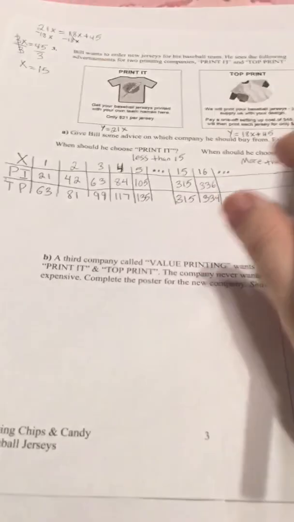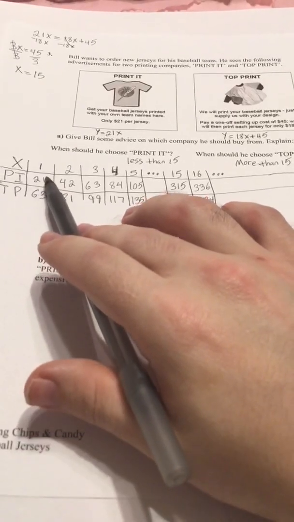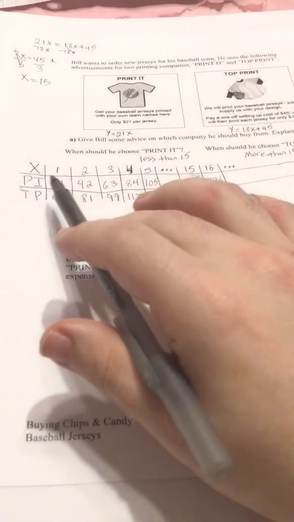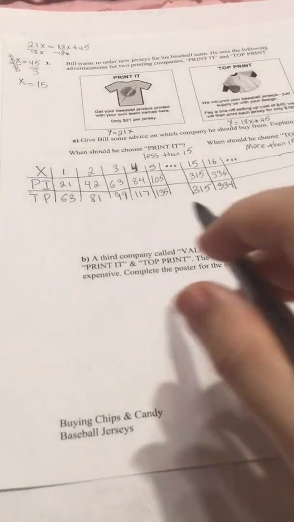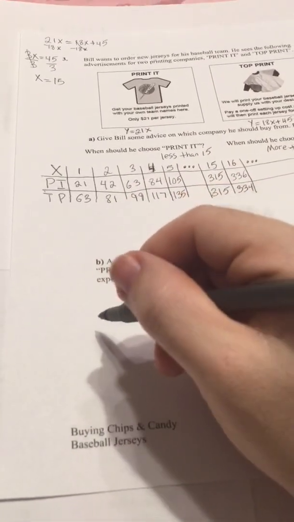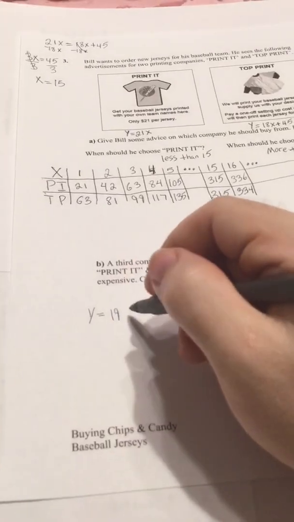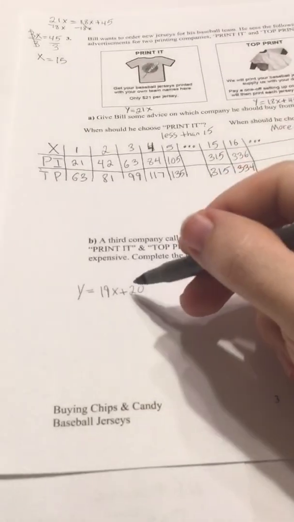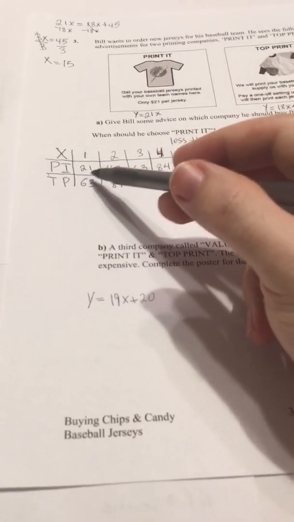But if I only use something that's in between 21 and 18, initially it's going to be cheaper than Print It. So in addition to being in between 18 and 21 per jersey, I need to have some initial fee that is going to bring it to be higher than the 21. So I started playing with numbers. I said, all right, well, why don't I try y is equal to $19 per jersey plus initial fee of 20. So when I did that, that means that the first jersey is going to end up being 39, which is fine.